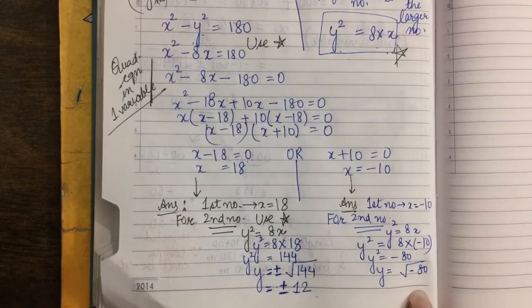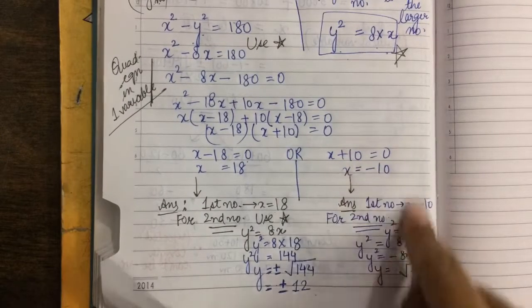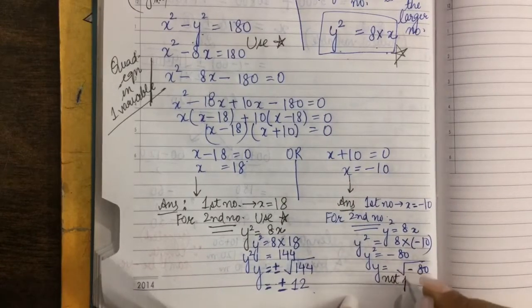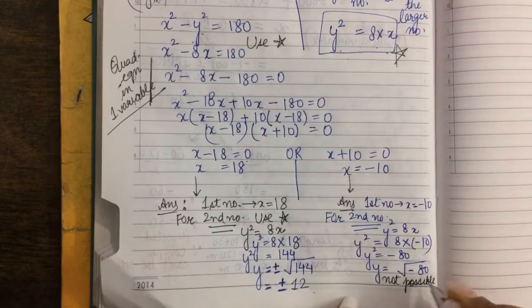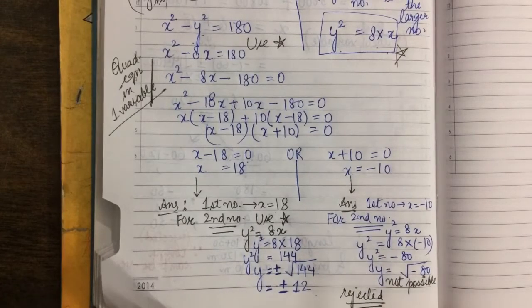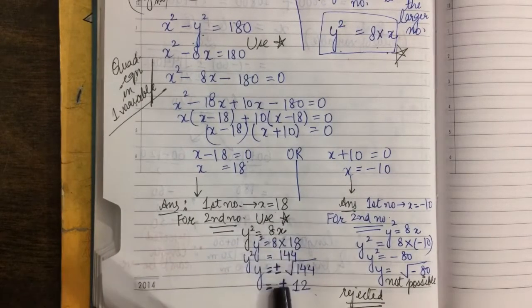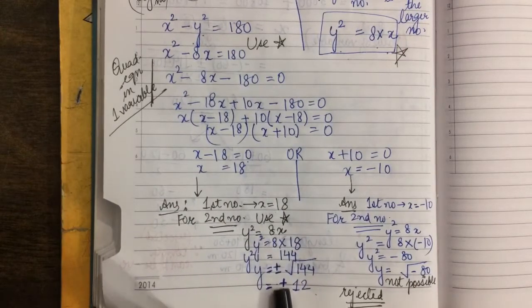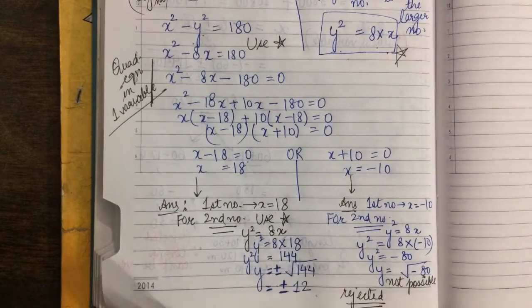Now this is not possible, so this answer will be rejected. This is not possible in real number system. Because we are studying real numbers, this is not possible. Square root of a negative number cannot be calculated. So this answer will be rejected. So this is the only answer possible. The first number has to be 18 and the second number could either be plus 12 or minus 12.